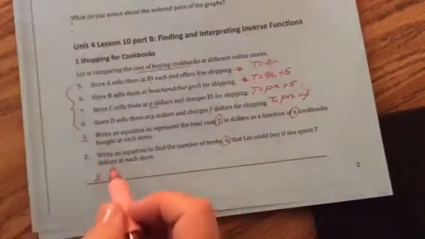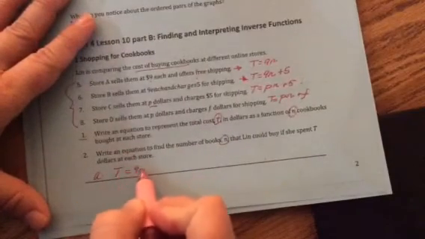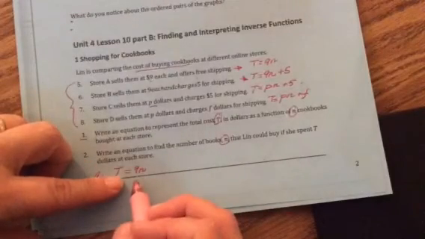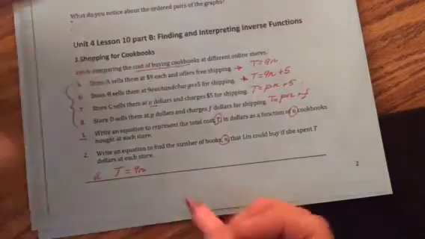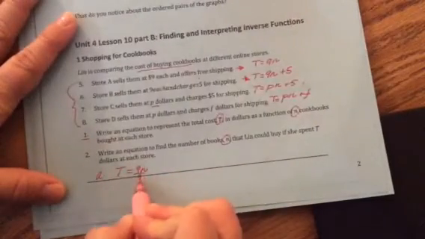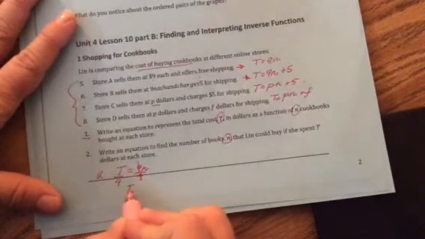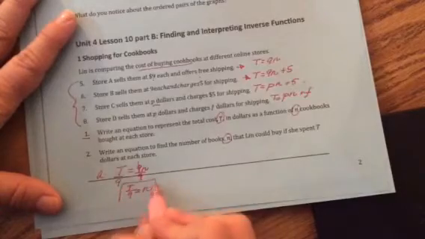So, unpausing the video, I hope, and not just waiting for my marvelous answers. The first one would have been that T is equal to 9 times N, the number of cookbooks. And so we can manipulate the equation to solve for N. We use the division property of equality, dividing each side by 9, so that T divided by 9 is equal to N. So that is the equation that is going to represent store A.